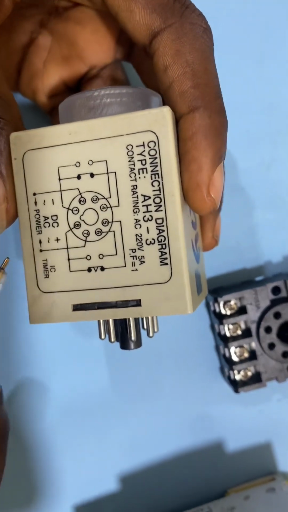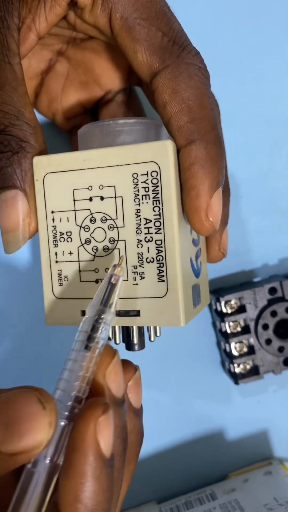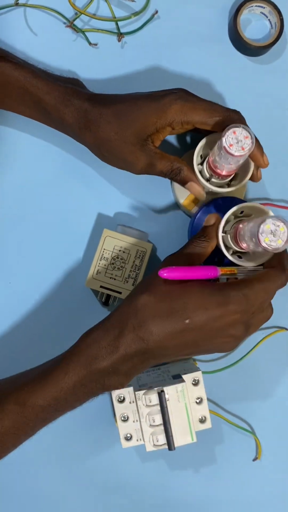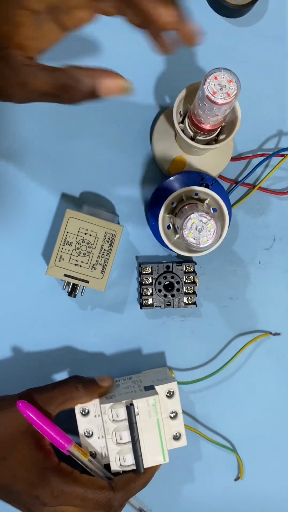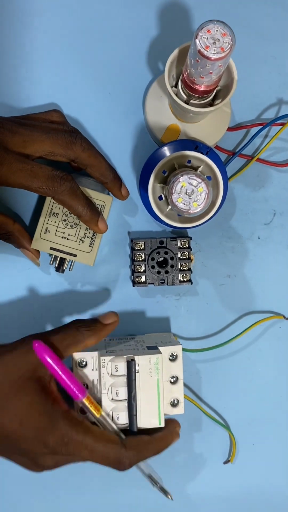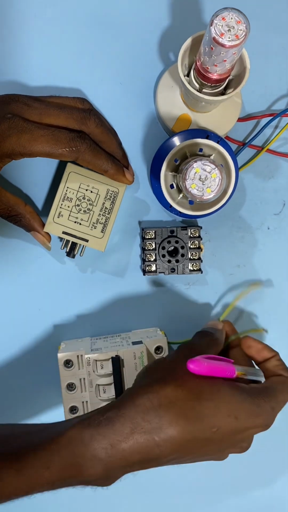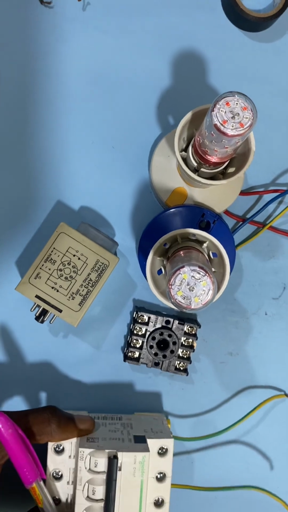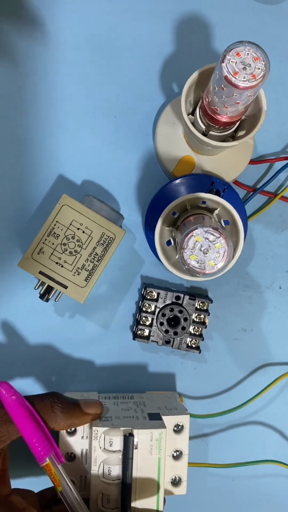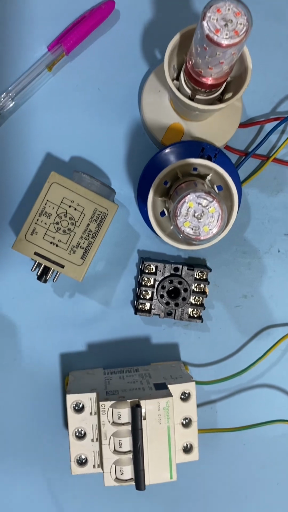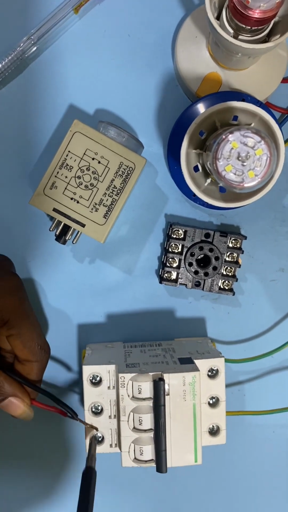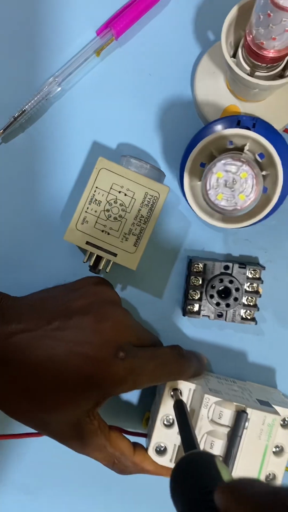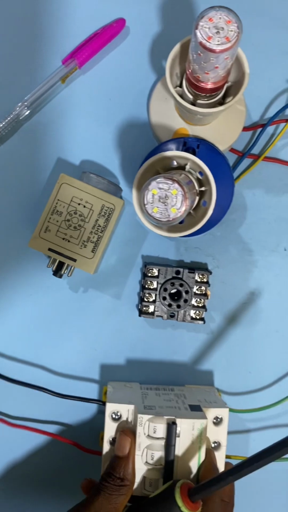4. Now let's do the connection to use this timer in controlling the two lamps, sending a supply from the circuit breaker. So this is my circuit breaker. So I'm going to connect the circuit breaker output to the timer base. But before that, let me connect the supply to the circuit breaker. Alright, so this is my supply cable. So I'm going to connect it to the circuit breaker. Alright, so I'm done with that.